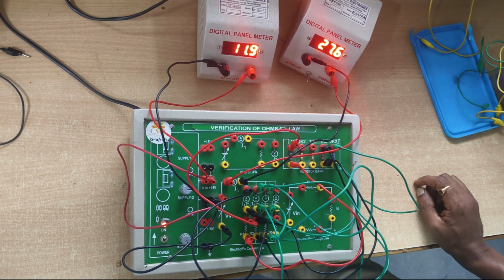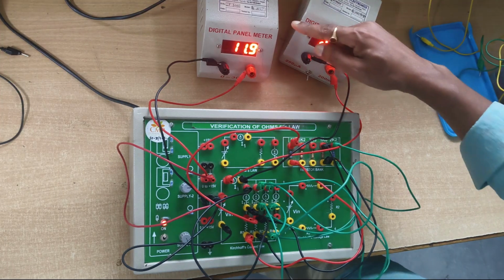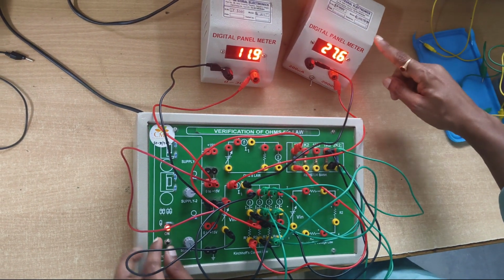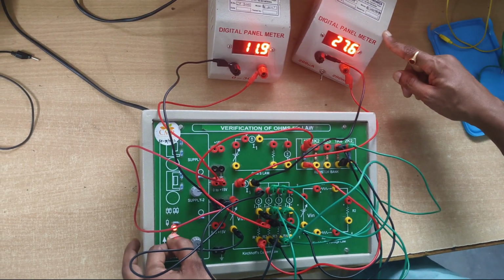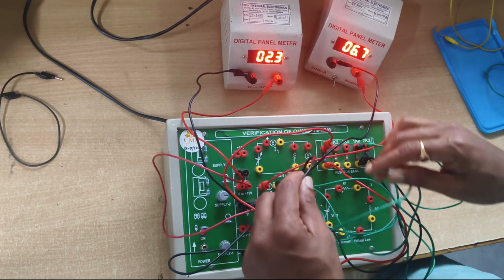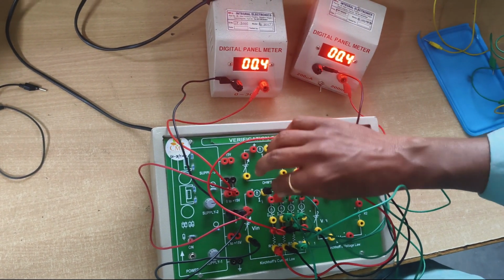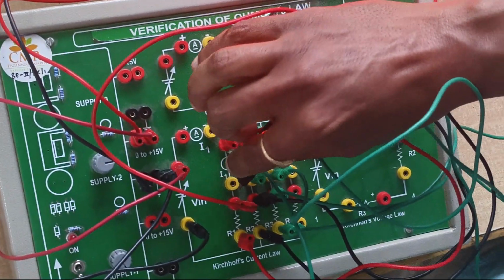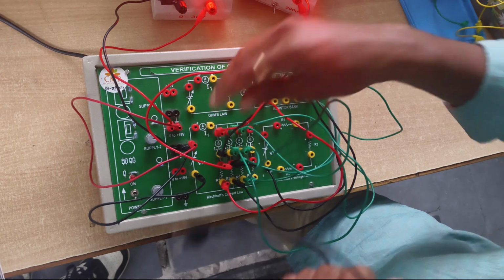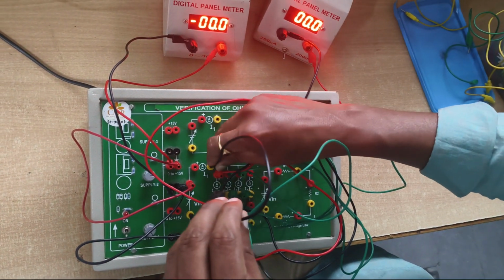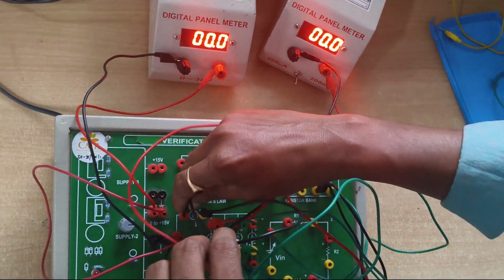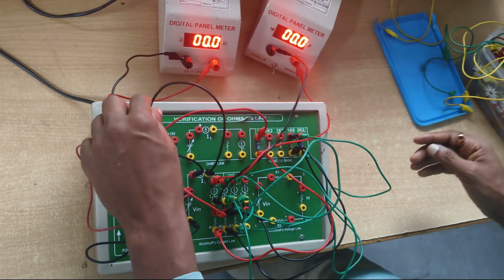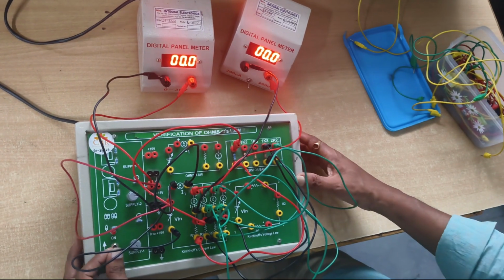Now switch off the power supply. Now we will short circuit the total current ammeter, and we will measure the current I1. We will measure I1 by switching on. The value of I1 is equal to 13.9 milliamperes.